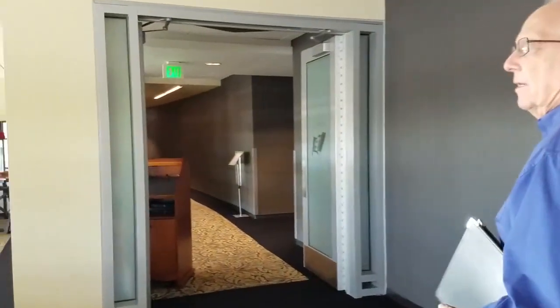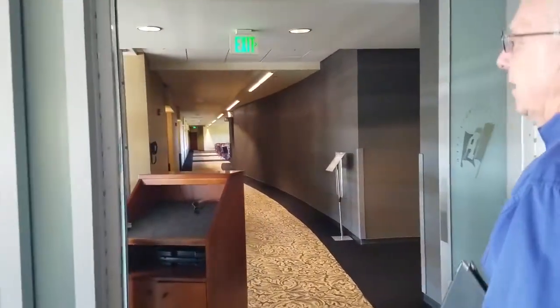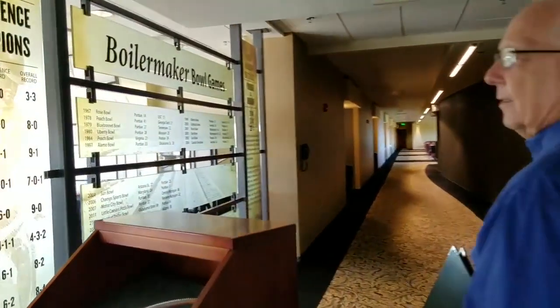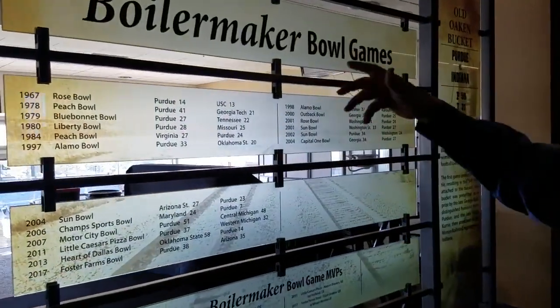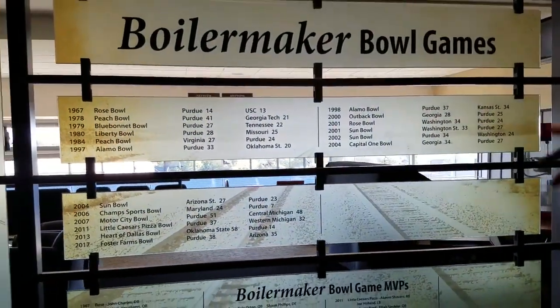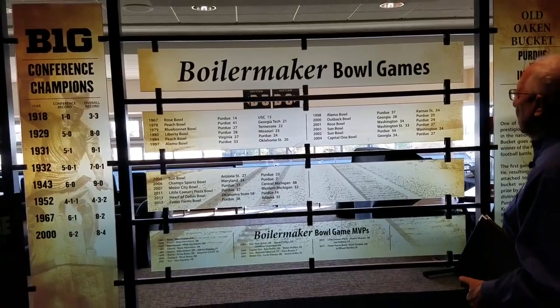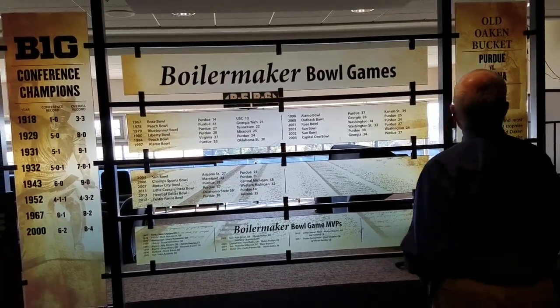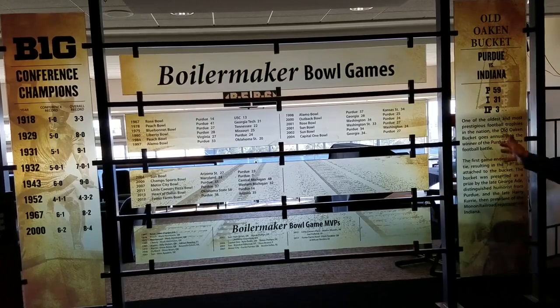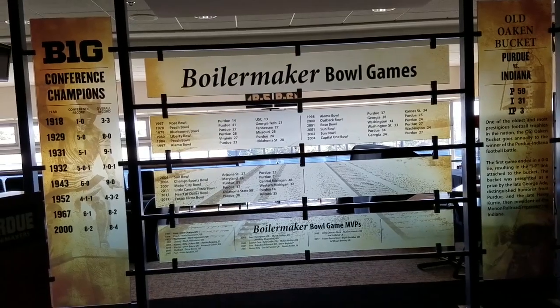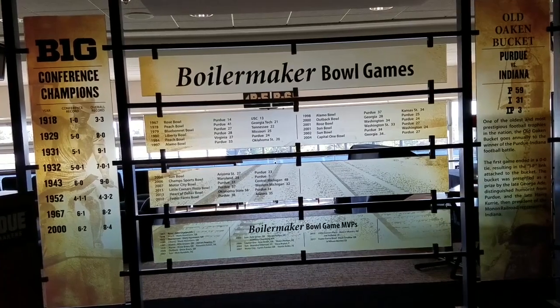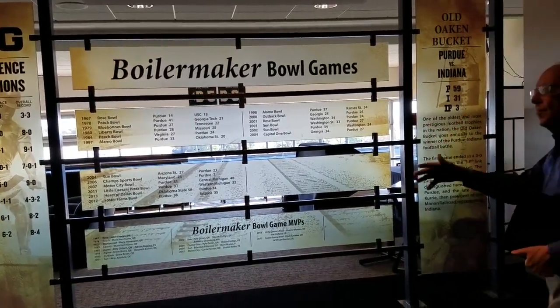We're now going to kind of make our way out. And the entryway here has some unique signage that I want to make sure you Purdue fans get a chance to see. It's probably one of the best collections of the success of the Purdue football program, because at the entryway here, we have posted all the Big Ten Conference championships Purdue has won. We have all the Boilermaker bowl games, all the appearances that we've had in all the bowl games. And the old Oaken Bucket, we like to keep track of the Oaken Bucket and the P's and the I's here. So what a great summary to have as you would arrive and come into the Buchanan Club.